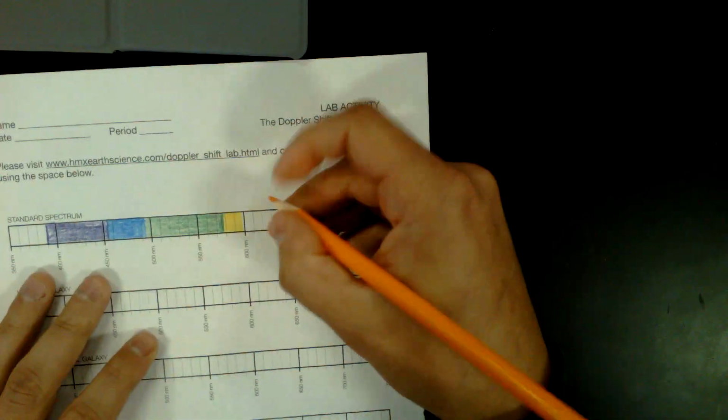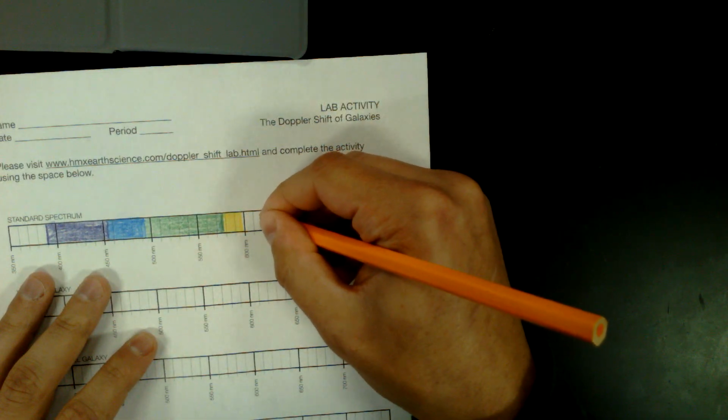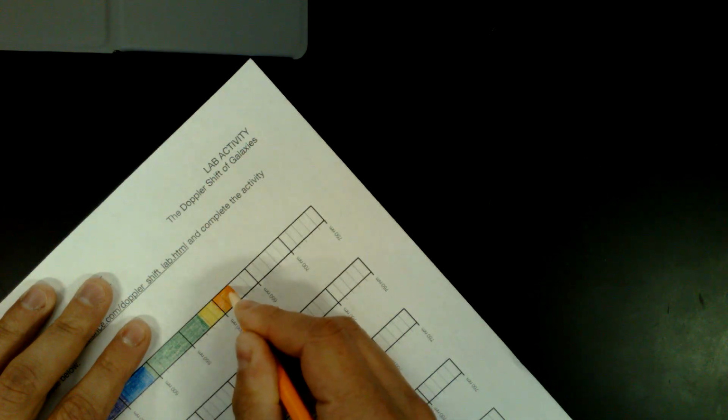Oh, yellow's kind of a small little chunk here. Orange goes to 622. 610, 620, 622 is probably right there. Alright, what's last? Red goes to 700.